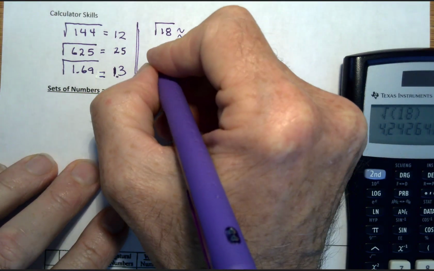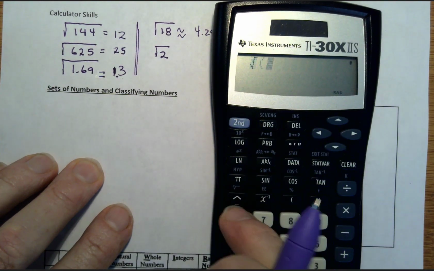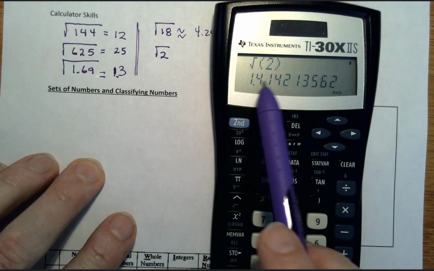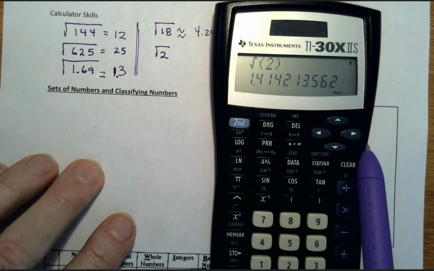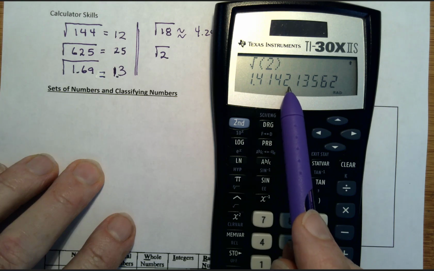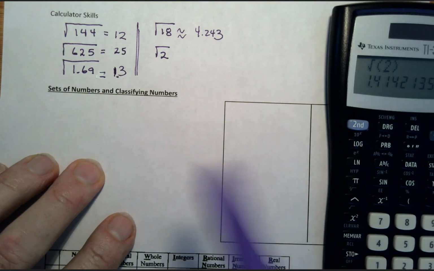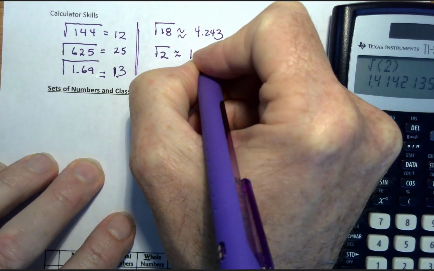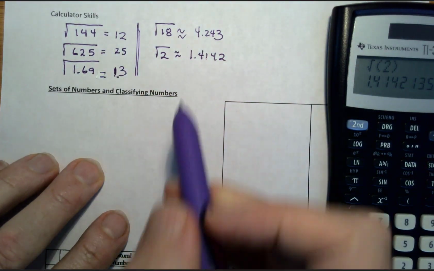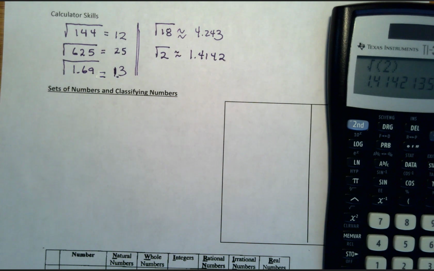Okay, here's another example. Square root of 2. Second square root, put in a 2, close the parenthesis, and it too has one of these crazy decimals. It goes forever. The calculator just ran out of memory. If we round this off to 4 places, 1, 2, 3, 4, the 2 is in the 4th place. A 1 after it means we're going to round down. So it's approximately 1.4142. Okay, these are round-offs. They're not exact, they're not pure. But that's how you do it in the calculator.